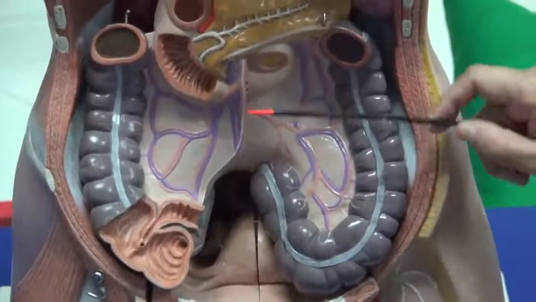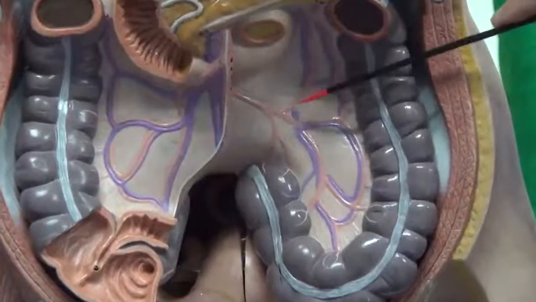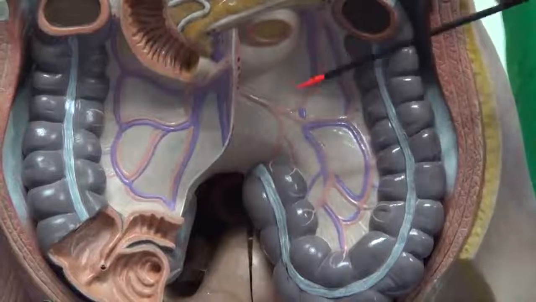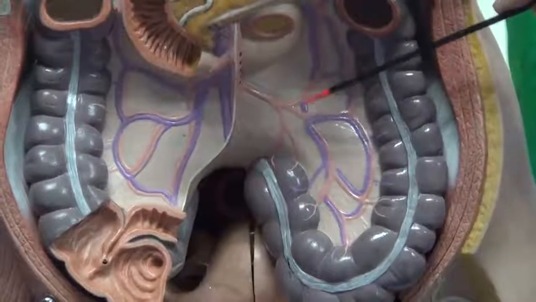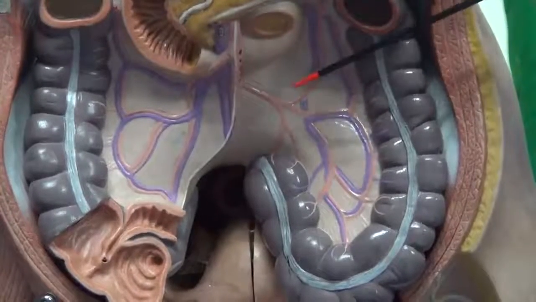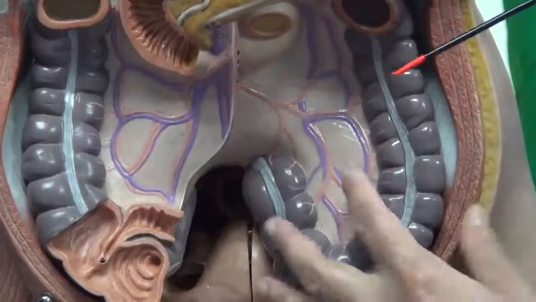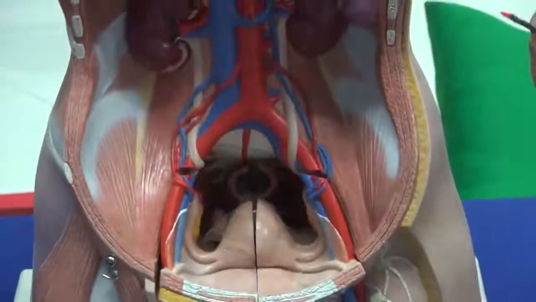Here you can see the arteries and veins of the large intestine. We are not going to have a look at this. We are not going to have a look at the arteries in this model because it's not 100% correct. So let's remove the large intestine and let's have a look at the structures posterior to it, its relations.